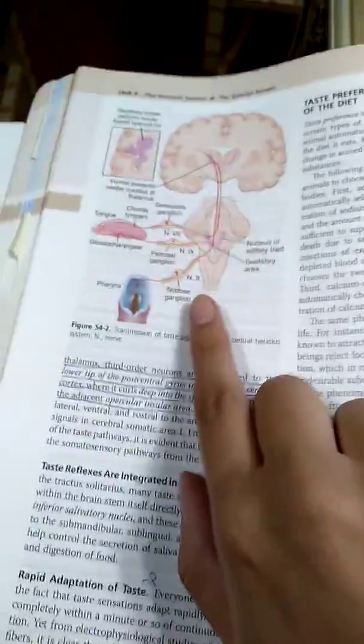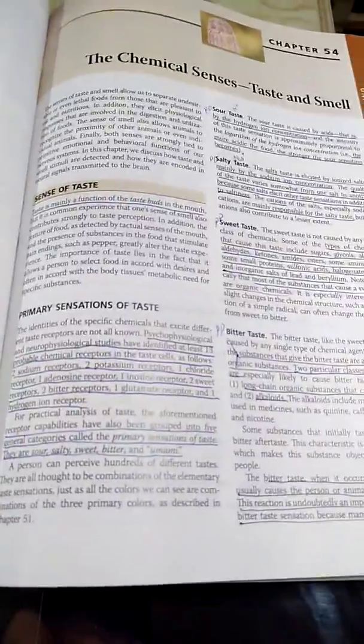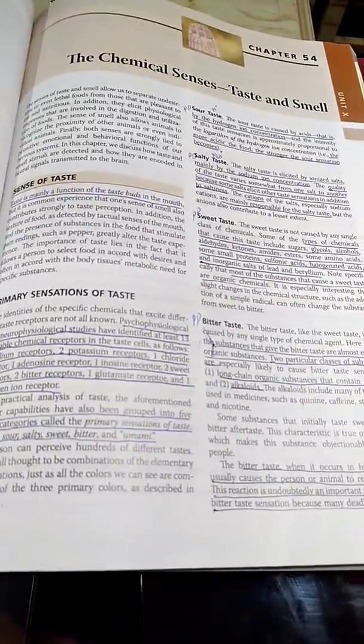That was of your taste, and you only have to know about the odors of the taste. And that's all for the remaining topics of the special senses.